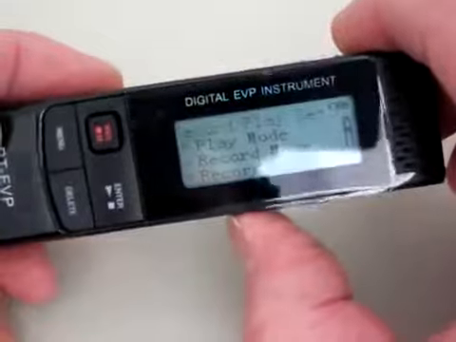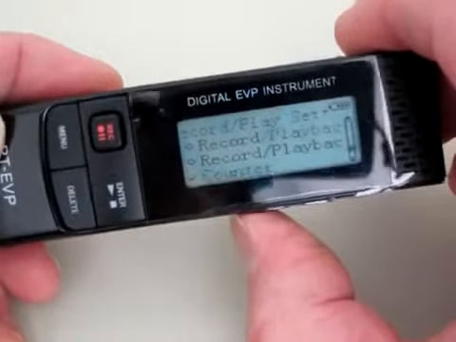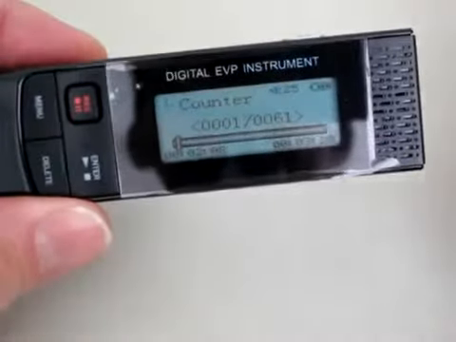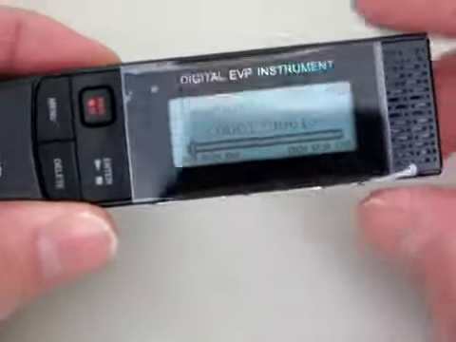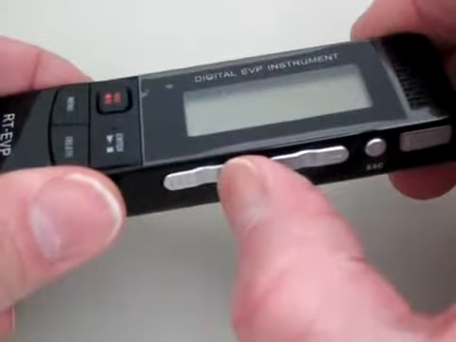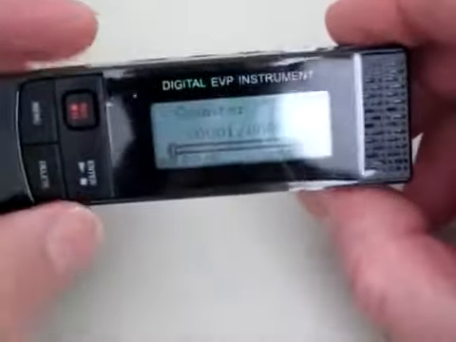You're going to come in here, drop down and go to the counter, press enter, and you're going to look at any results captured. And simply select which ones you want to listen to, okay, and then press play.